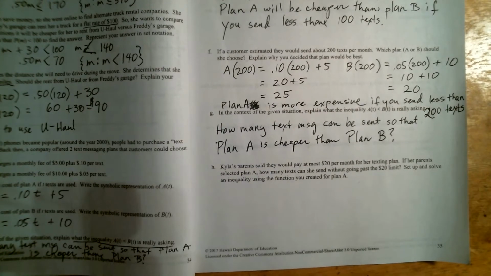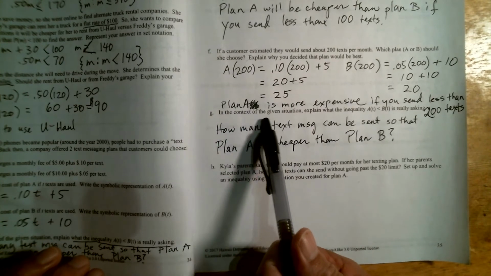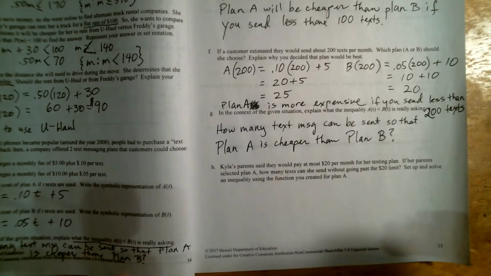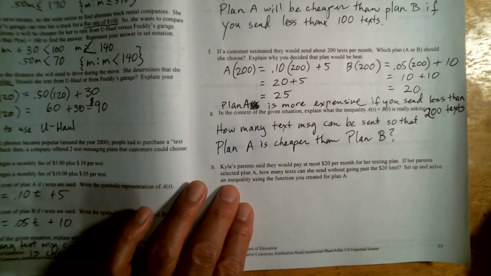So when you see in the exam, they're asking, in the context of the given situation, what is this really asking? Well, you have to answer the question in that particular context. Okay. Moving on to H.